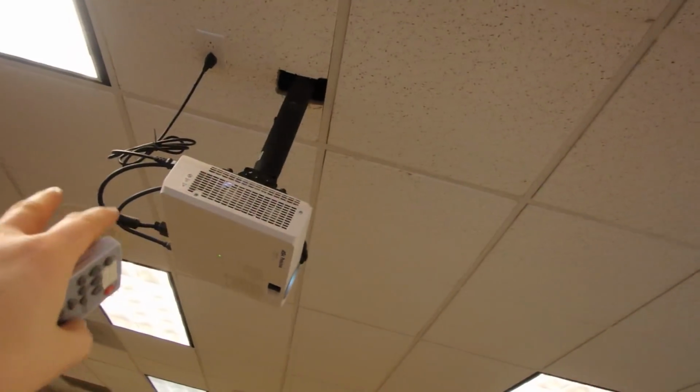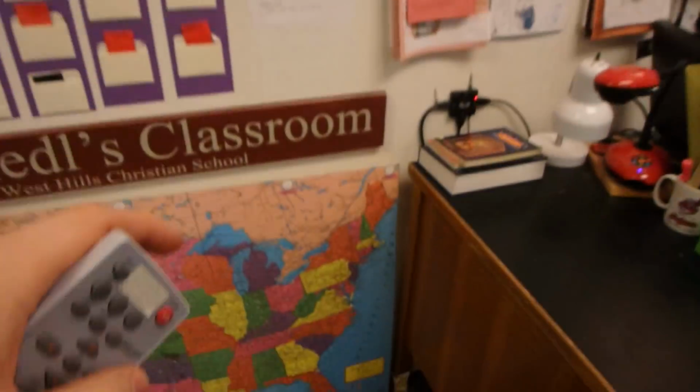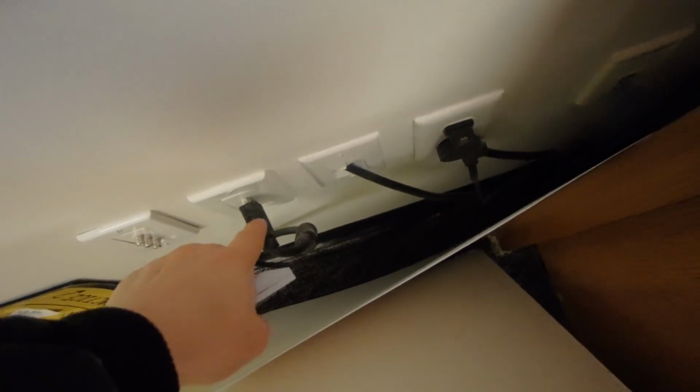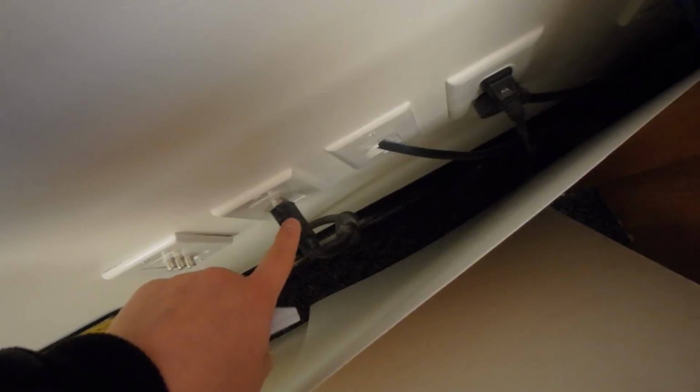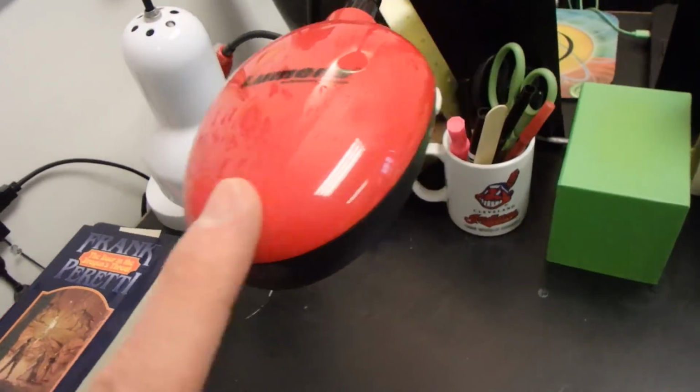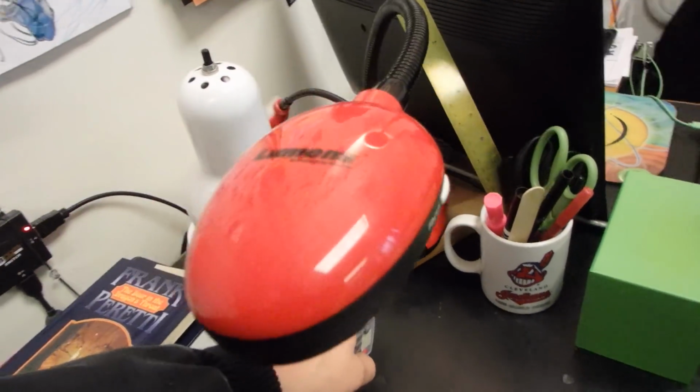So those two cables, they go through the ceiling and they come down out of the wall right here. So this is the VGA and this is the HDMI. And so the VGA cable goes straight to my Elmo, or in other words, document camera.